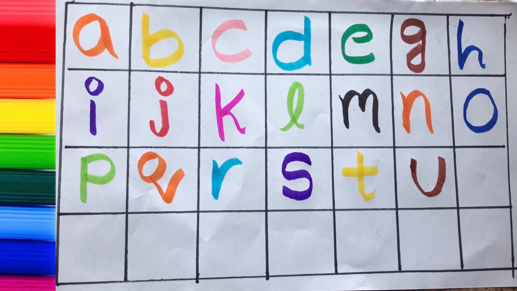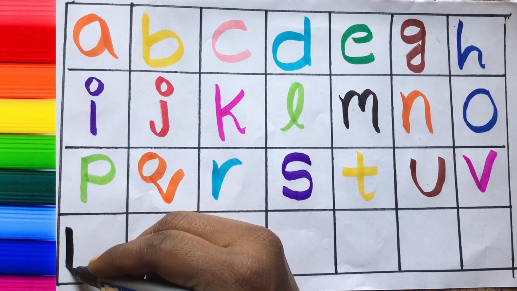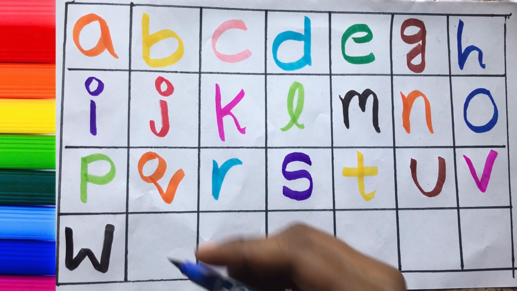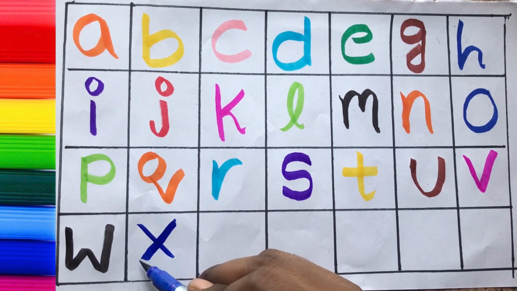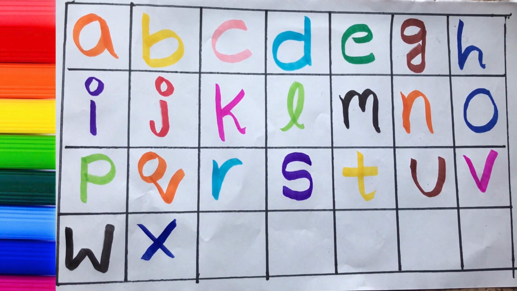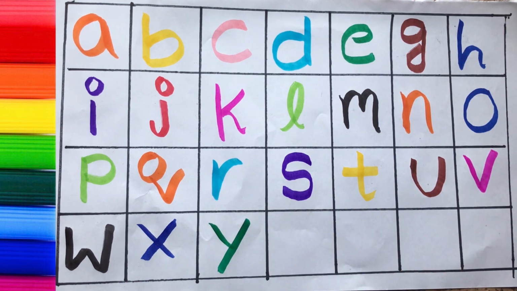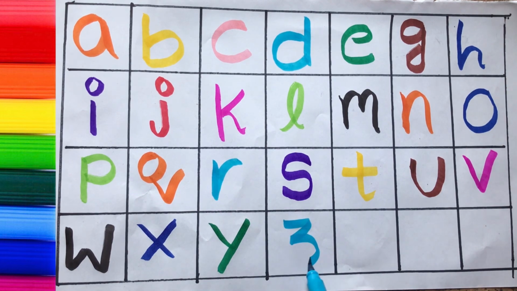U for umbrella. V for van. W for watermelon. X for X-ray. Y for yellow paint. Z for zebra.